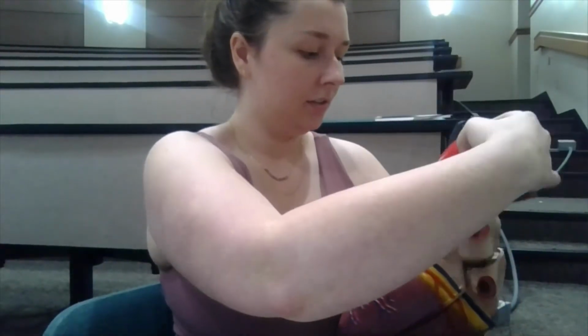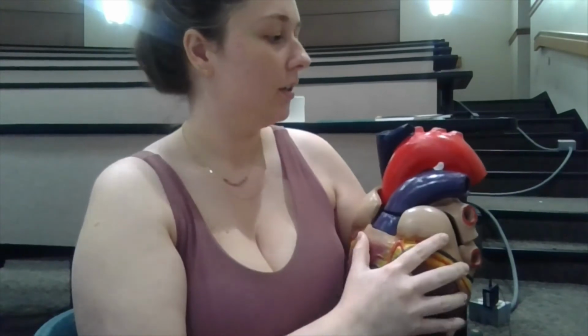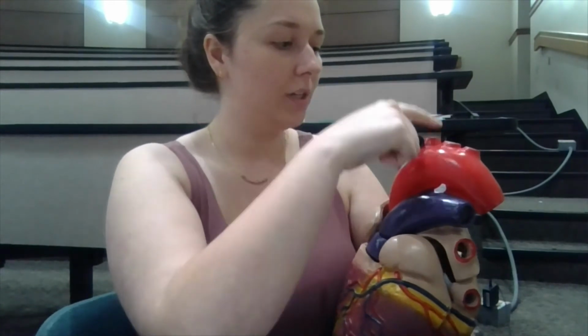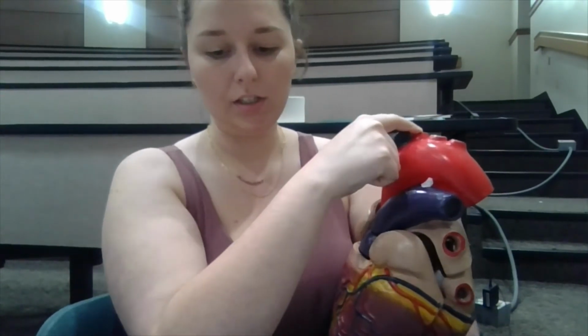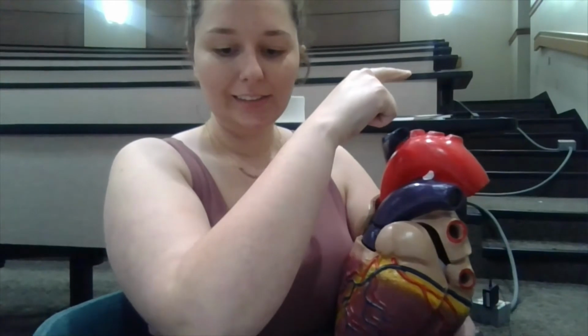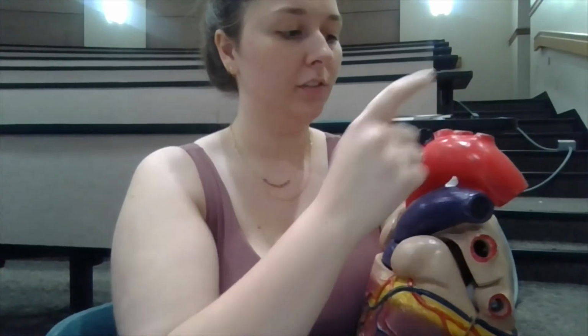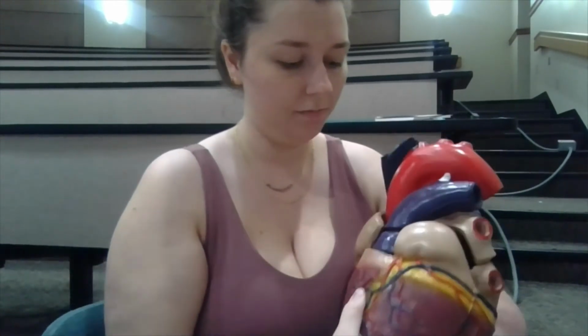And then here on the aortic arch, we have the brachiocephalic artery, which branches into the right common carotid and the right subclavian. Then we have the left common carotid and the left subclavian.